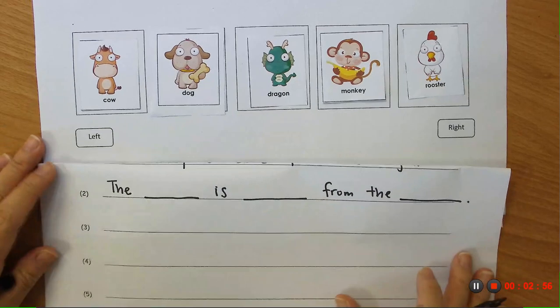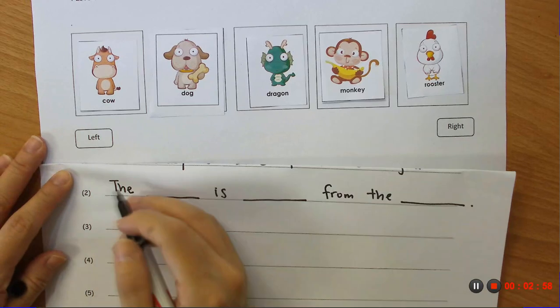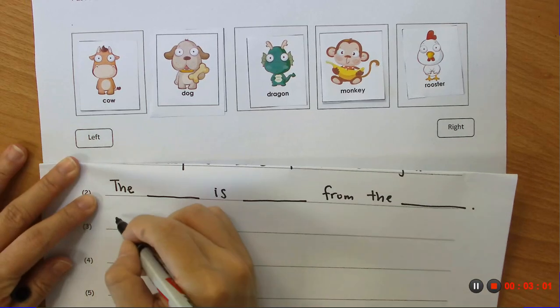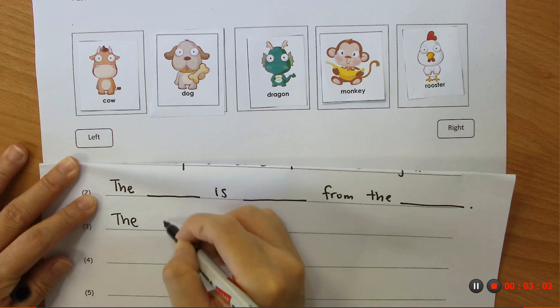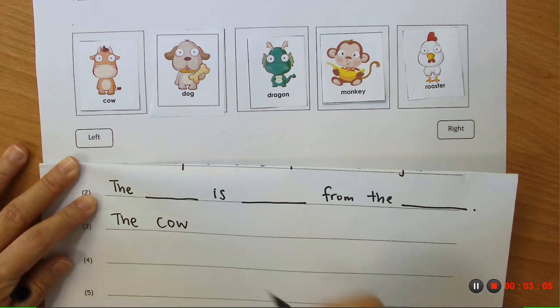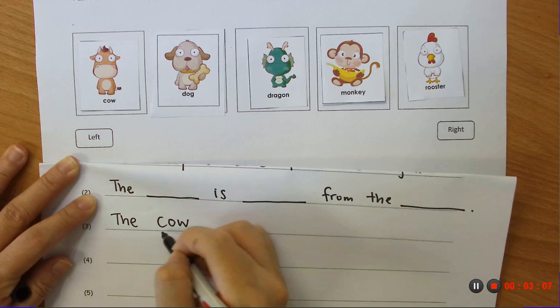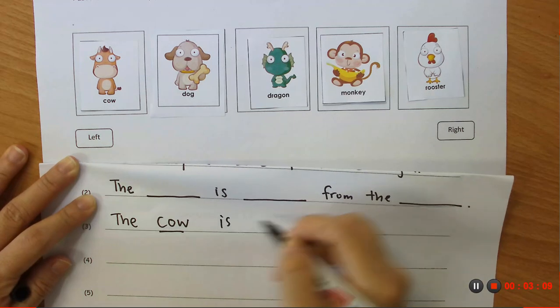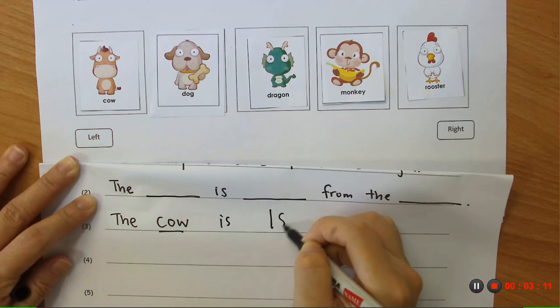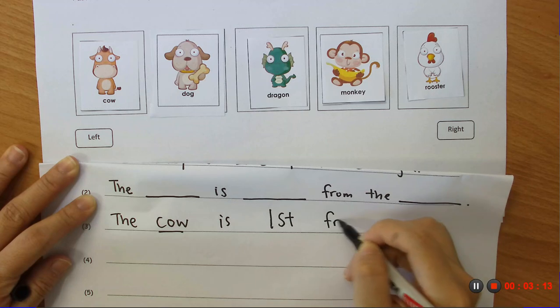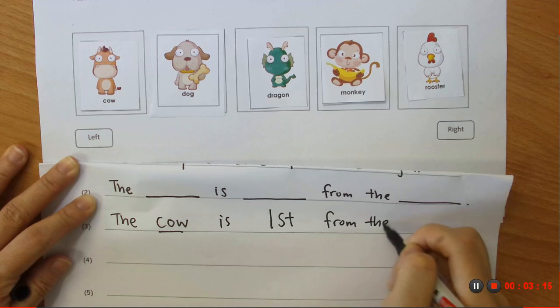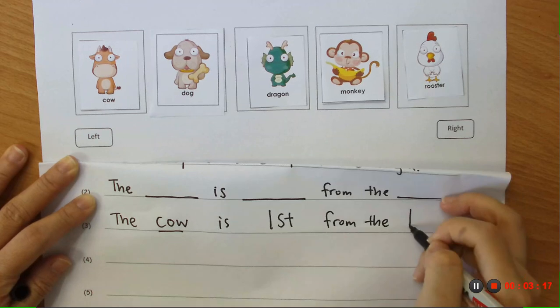For example, I can choose to write the cow. I like to say the cow is the animal, is first from the left. Very good.